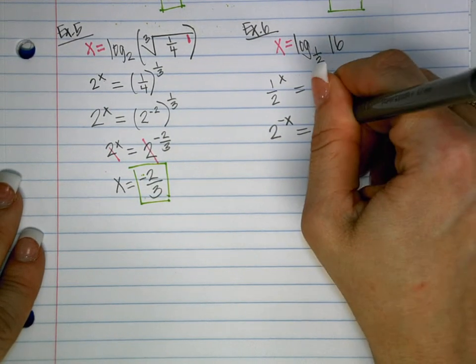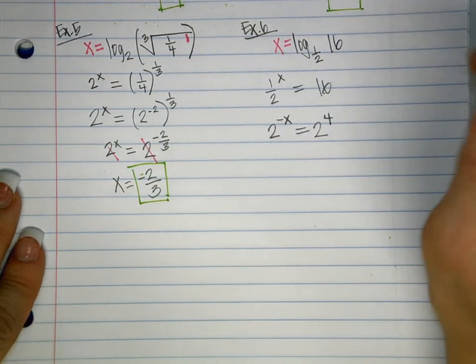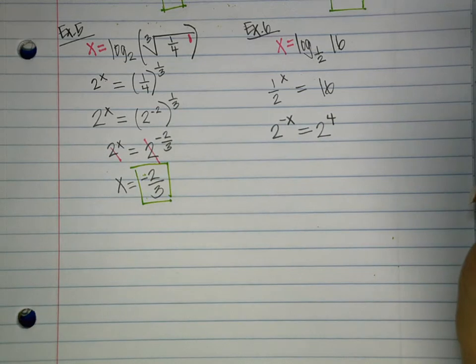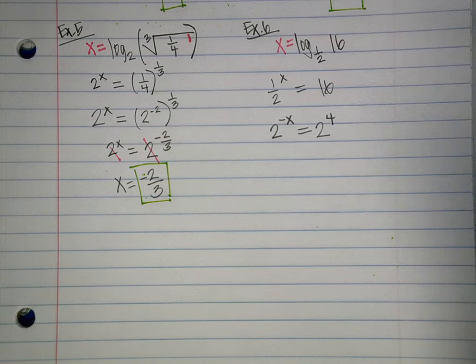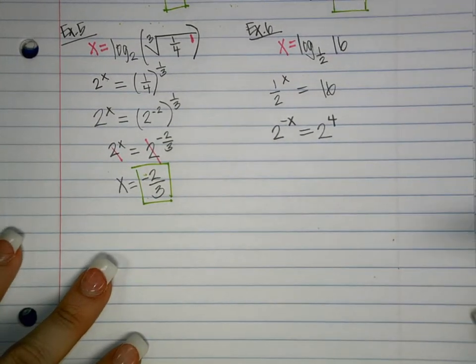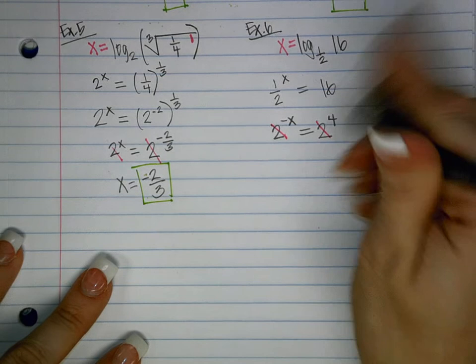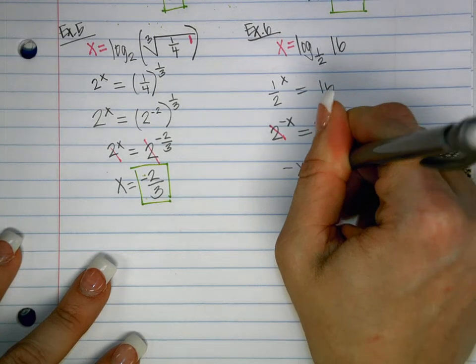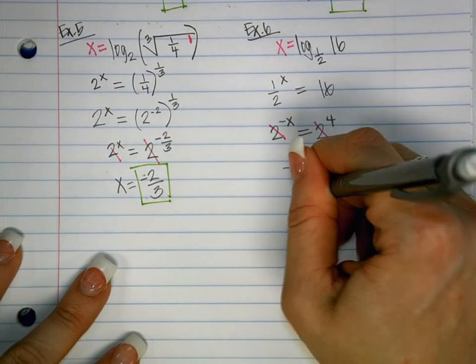2 to the 4th. Again, if you have trouble with your powers, they're all posted on the chart. It's over in the corner now, but they're all posted on that chart, most of the ones that you will need. Then, drop your bases. It gives you negative x equals 4. Divide both sides by negative. X is a negative 4.